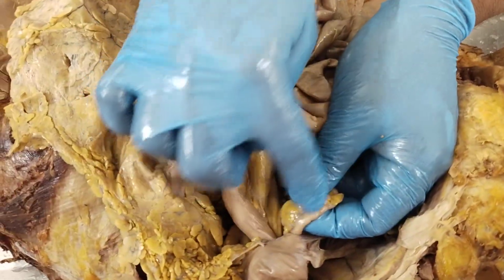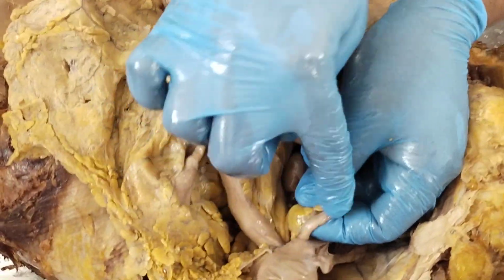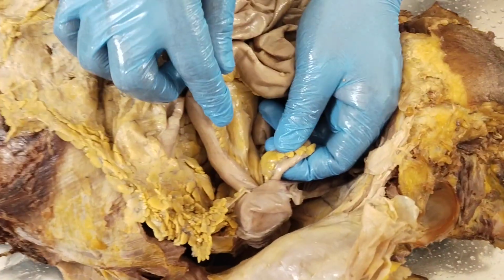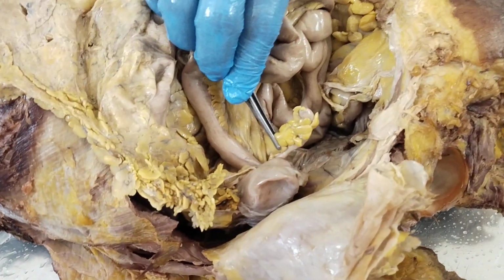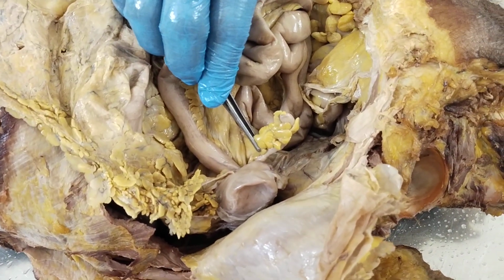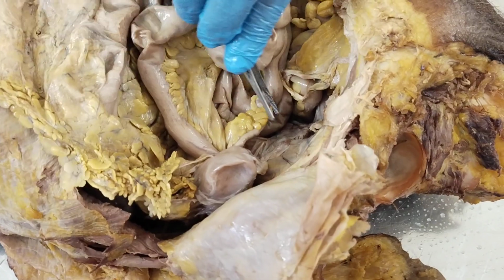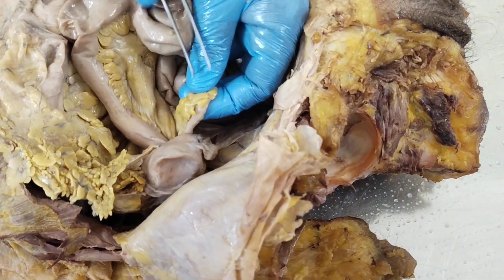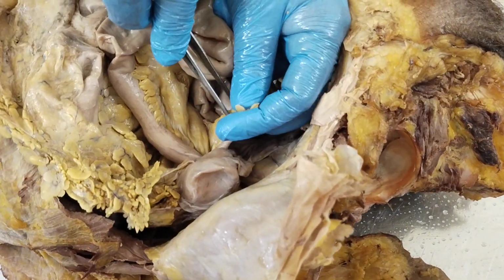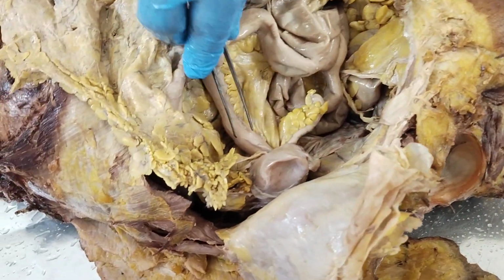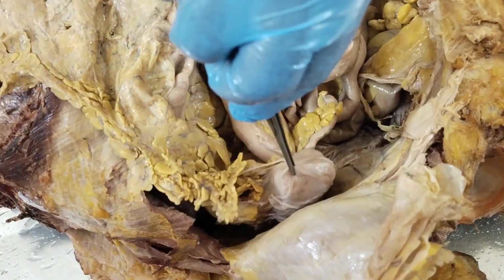See this worm-like structure, a narrow tube, and this is the mesoappendix, the fat-loaded structure which suspends the appendix from the abdominal wall. This is the terminal ileum, and this is the cecum.